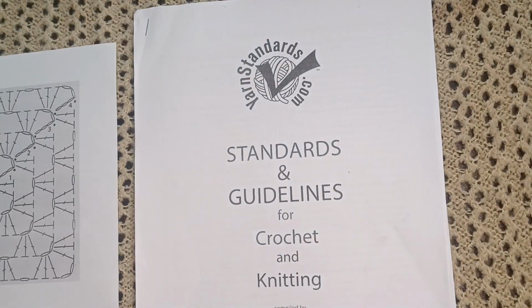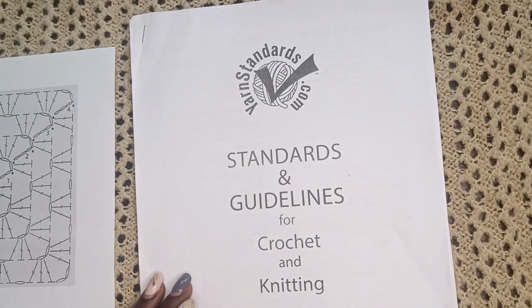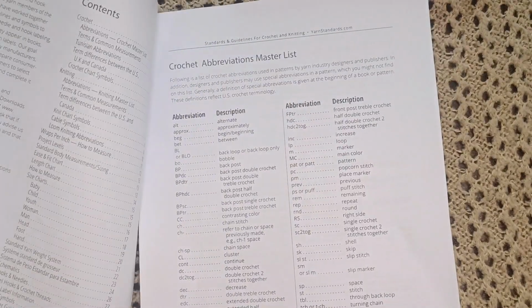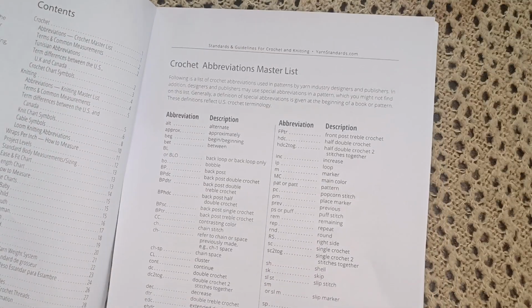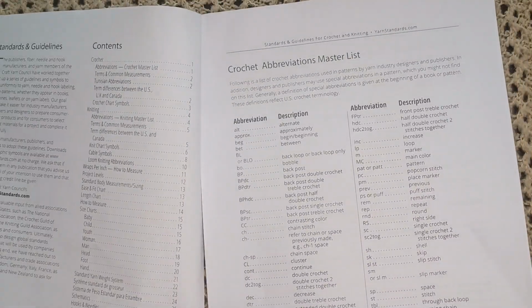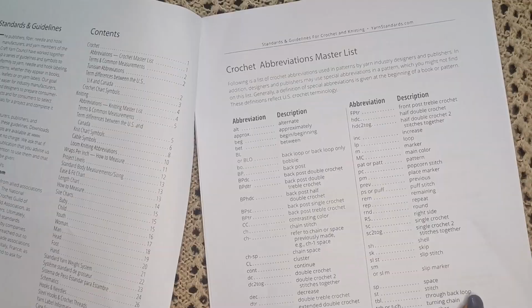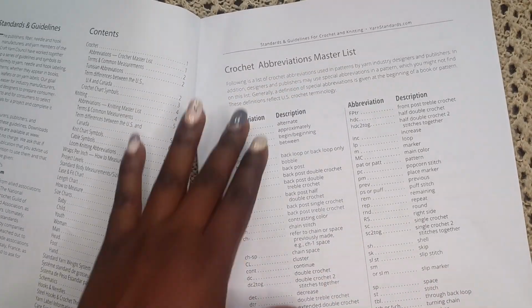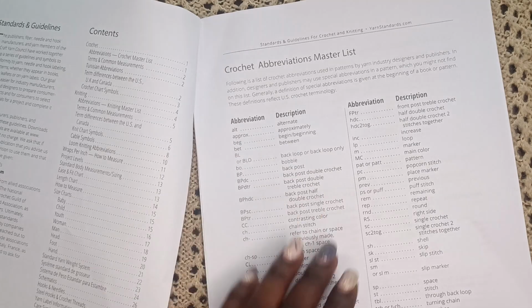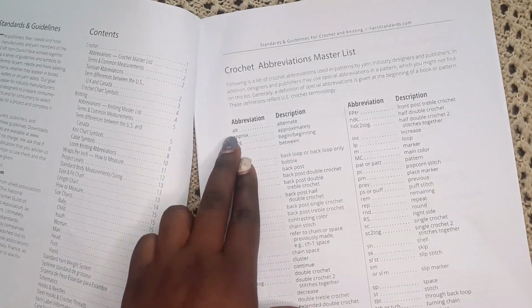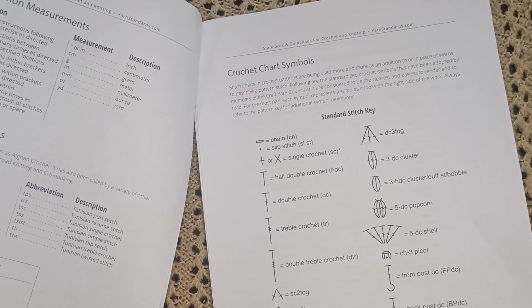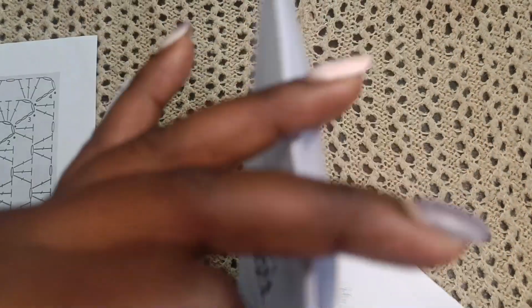I also have a manual from the Craft Yarn Council on standards and guidelines for crochet and knitting. You can go on their website and download the document in PDF or just print it like I have. It gives you an abbreviation list for crochet. For example, ALT means alternate. Then we also have common terms and terminologies.